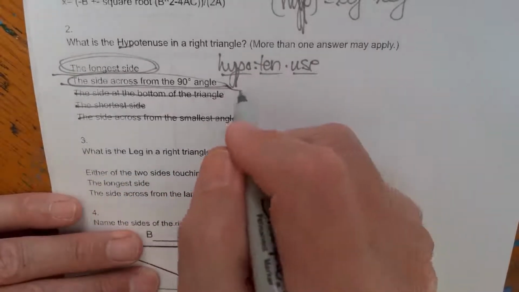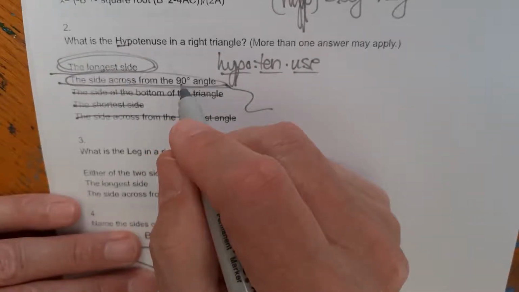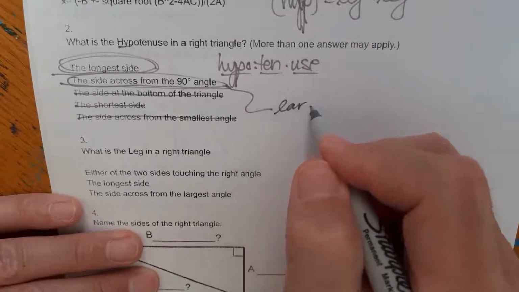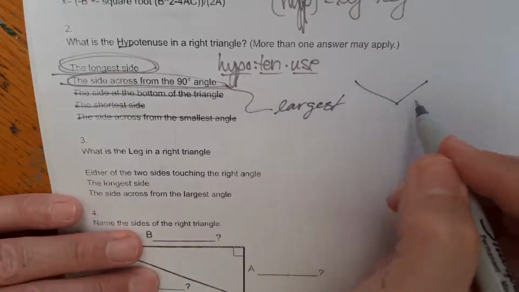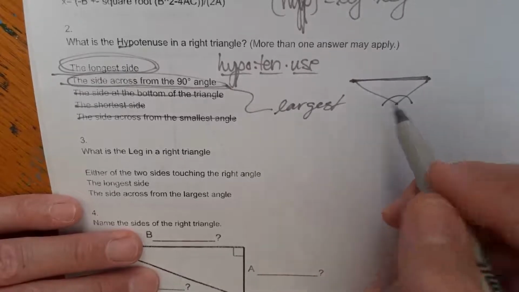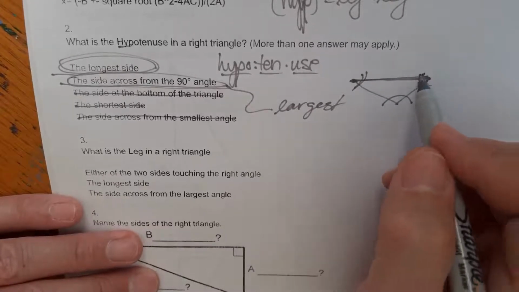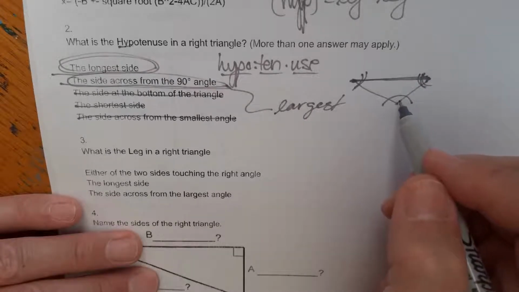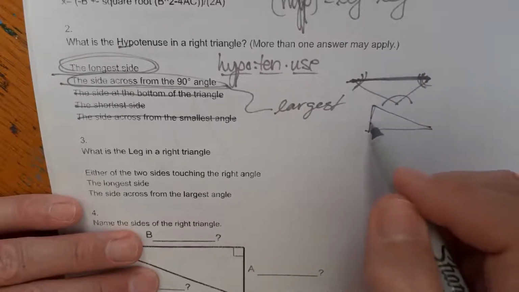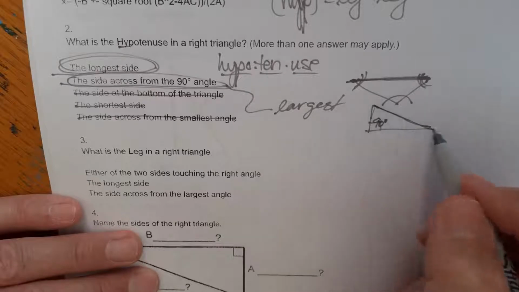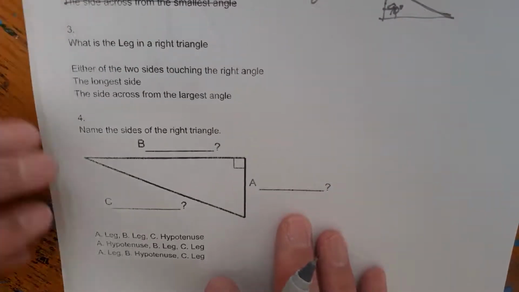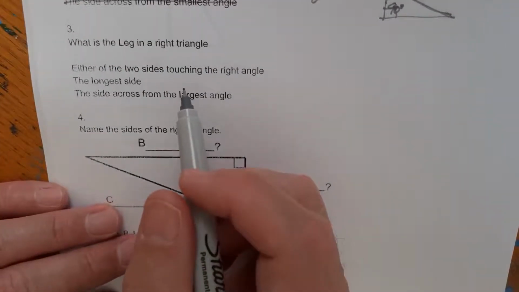The only thing I might add, this is on the Pythagorean, so it only deals with 90-degree triangles, but it might be said it's the side across from the largest angle. So if you had, say, an obtuse triangle like this, we know this is the hypotenuse because this has got to be the largest angle. These are acute, and this one's obtuse. The obtuse is greater than 90, so it's across from the largest angle. In a right triangle, the largest angle is the 90, so it's got to be the side not touching it. All right, so two answer choices you're going to mark there. Remember, mine always show up at the top. Yours are going to be randomly generated, so you'll have to think a little bit more.